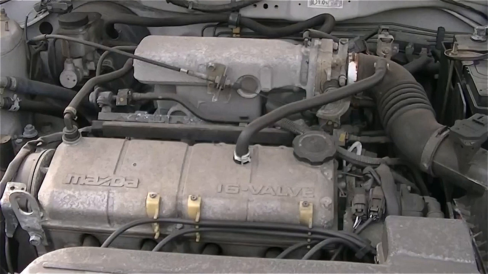Located forward left of the intake manifold plenum, you have your fuel pressure regulator. The fuel pressure regulator is used to control how much pressure is in the fuel rail. Located to the left of the valve cover, you have your timing belt cover that is used to prevent debris from entering the timing belt system.